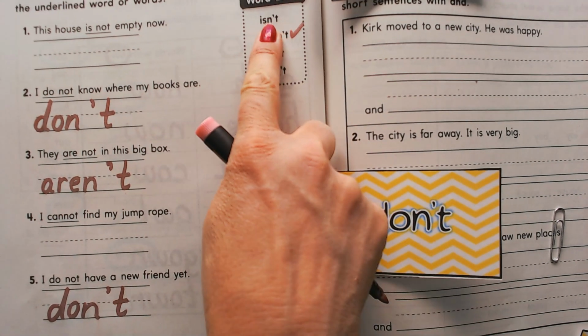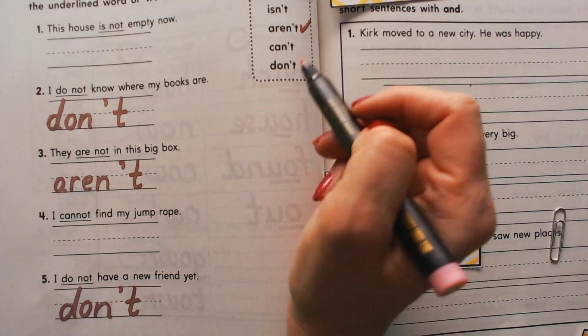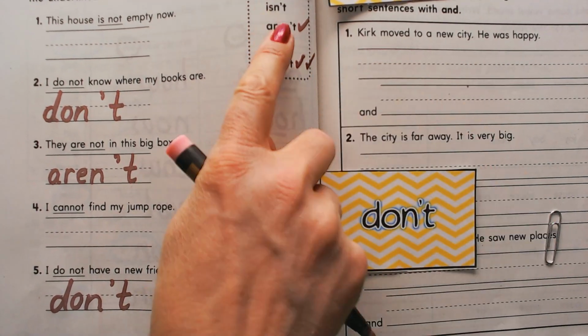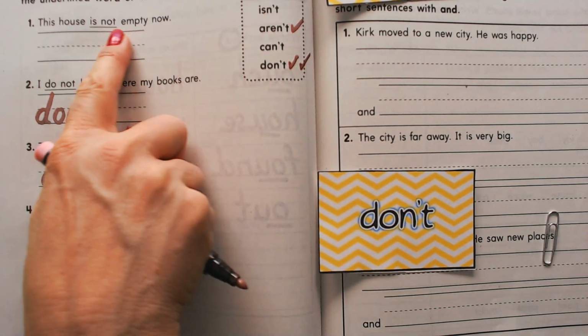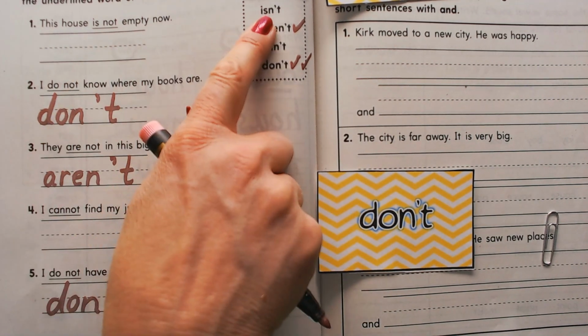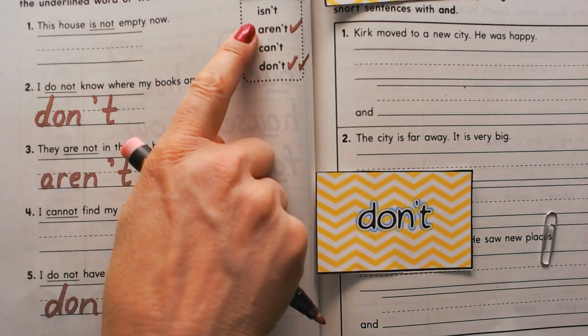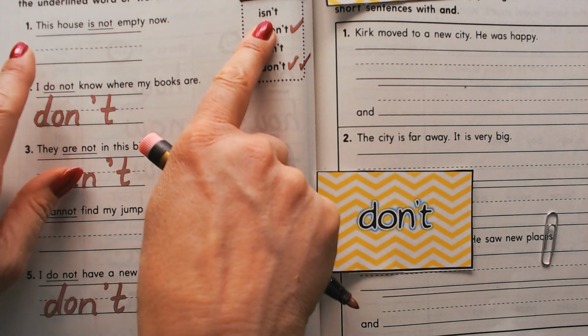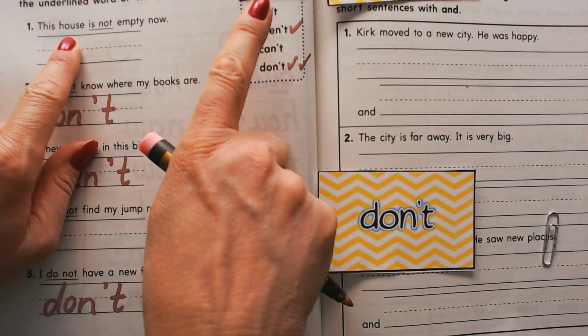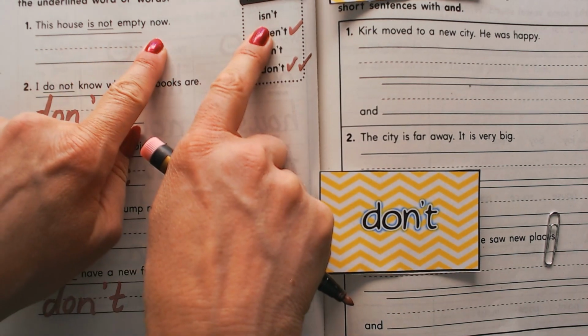Oh, actually, we have these words over here that can help us. We did don't 2 times. So isn't, is not. That looks almost the same, except it's a contraction. Let's read it with this word in there. This house isn't empty now.